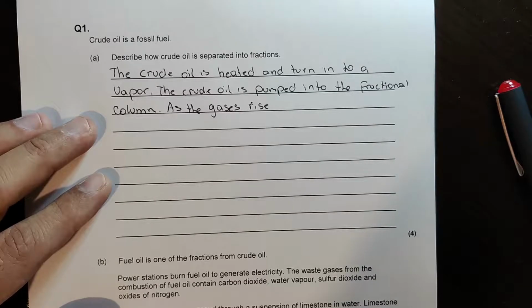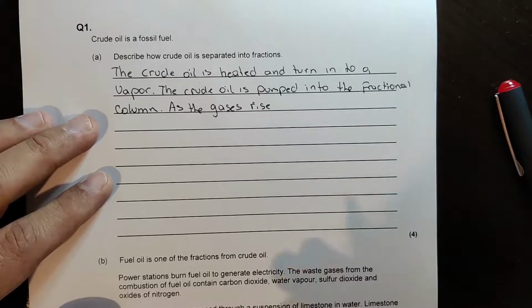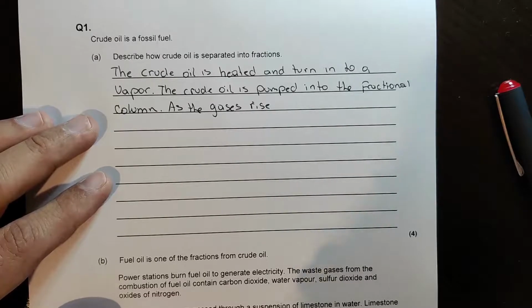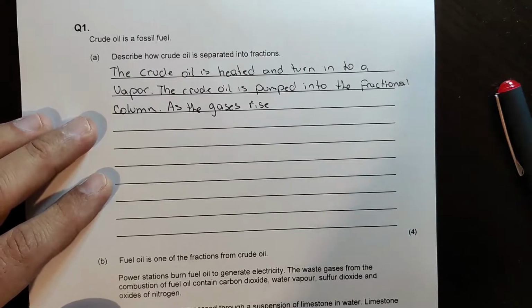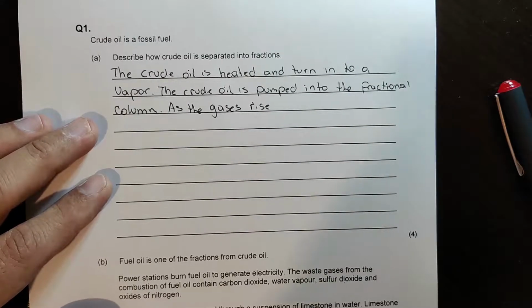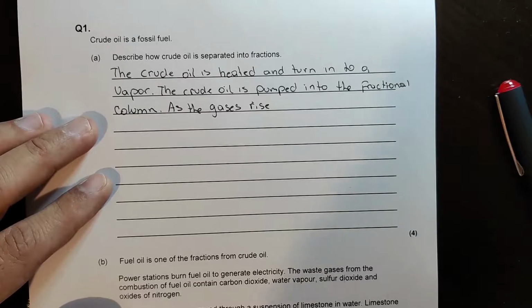the ones with the long hydrocarbon chains are going to condense towards the bottom of the fractional column, and the ones that have small hydrocarbon chains will condense towards the top, because the bottom of the fractional column is hotter than the top of it. As you go to the top, it gets cooler and cooler, so it is not hot enough to maintain those long hydrocarbon chain molecules in a gas state, so they will condense into a liquid and then they can be extracted.